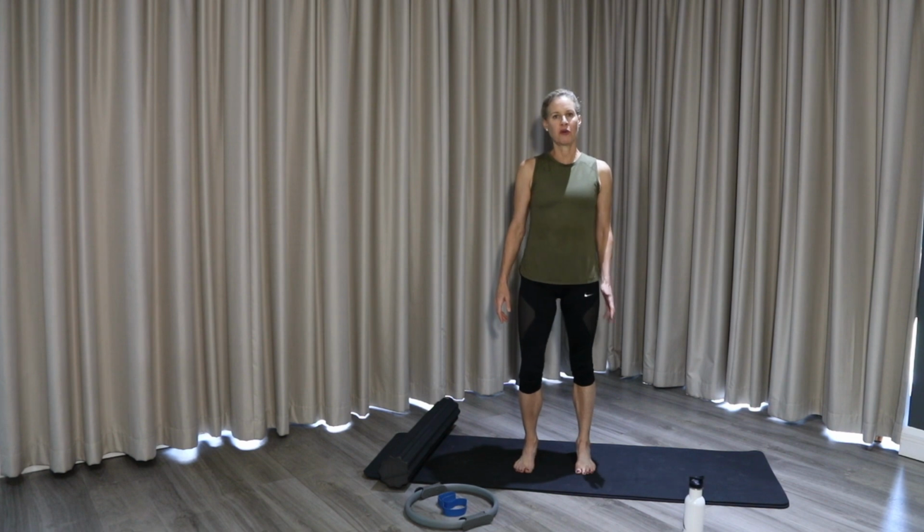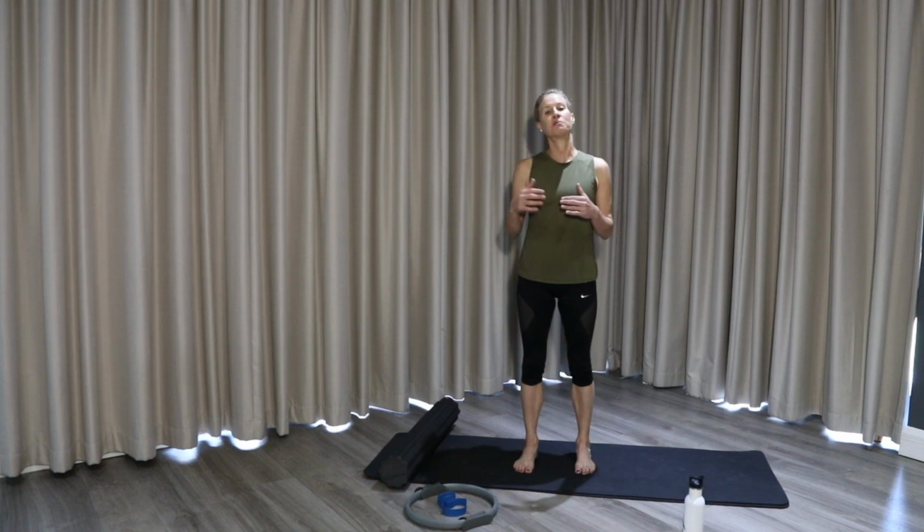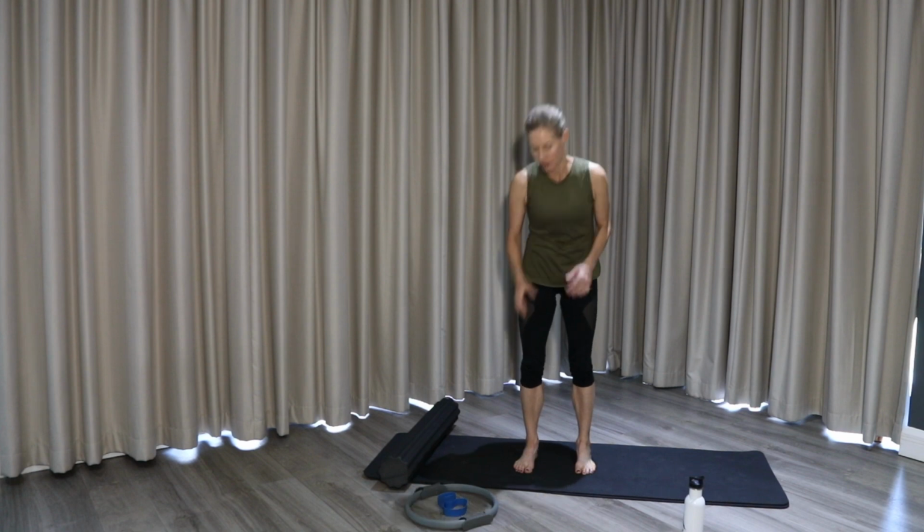Today we're going to be looking at breathing awareness. This refers to your ability to be aware of your breathing in relation to your movement. So in other words, you want to create space that you can breathe into.